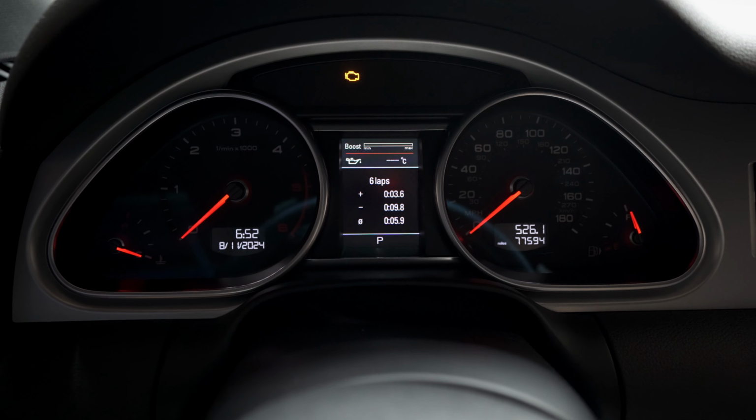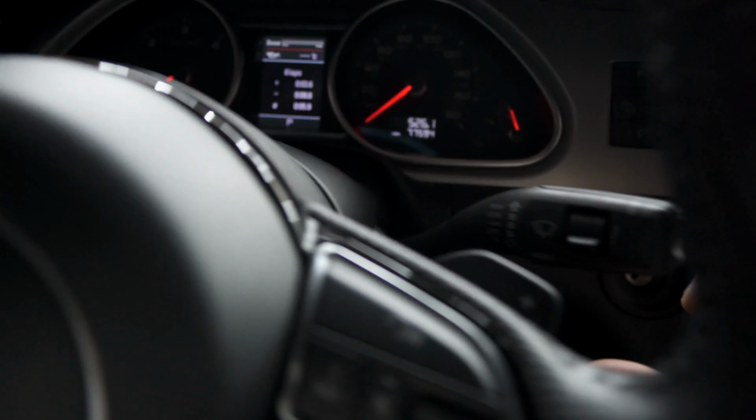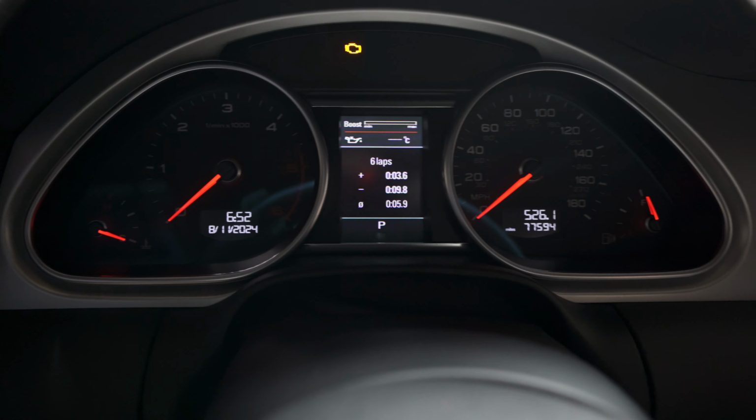And now, once you're done, say you're going to do another session, you're going to, again, go back to this bottom button right here, and you're going to press it again to reset it.